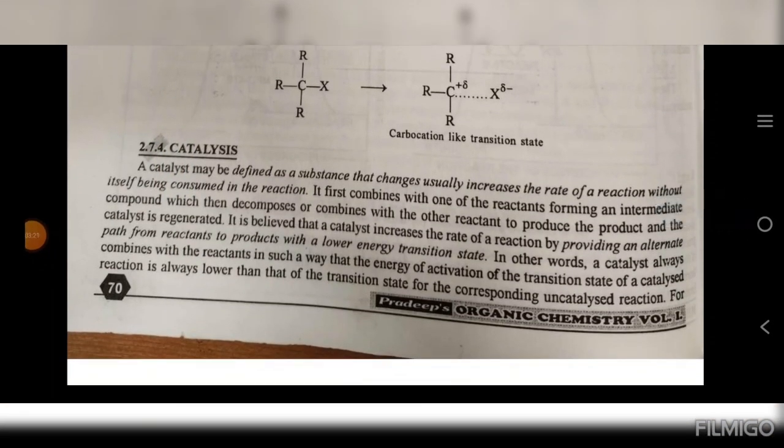Catalyze, catalysis. A catalyst may be defined as a substance that changes, usually increases, the rate of a reaction without itself being consumed in the reaction. It first combines with one of the reactants, forming an intermediate compound which then decomposes or combines with the other reactant to produce the product, and the catalyst is regenerated.